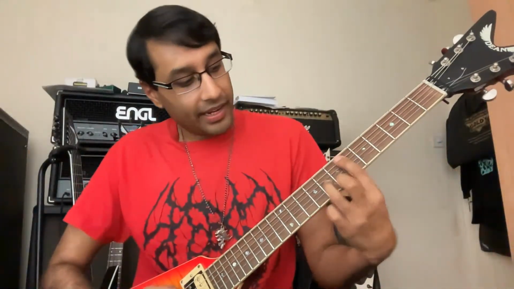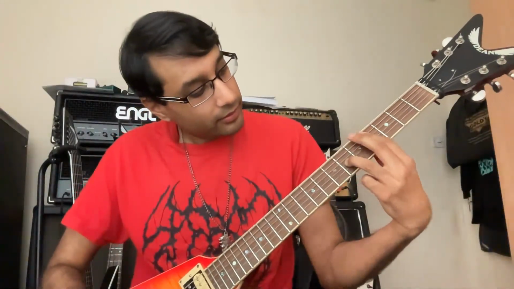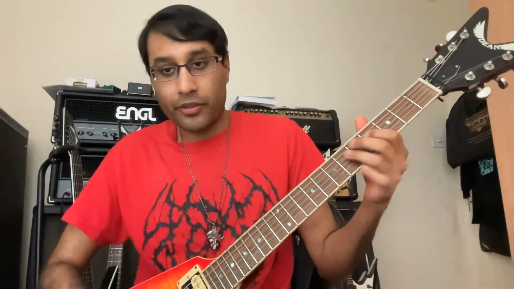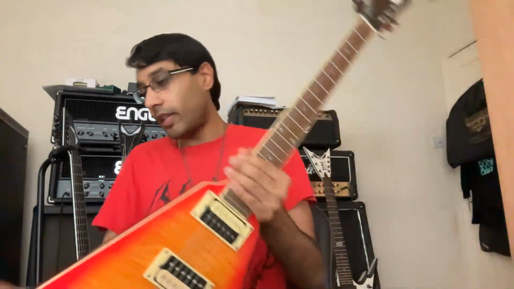Yeah. So with those inverted power chords, generally the root note is on the A string, if it's these chord shapes. But then if you play it like this, the root note will be on the D string. So in that chord shape, the root note is in the middle. Yeah. So that's music theory.